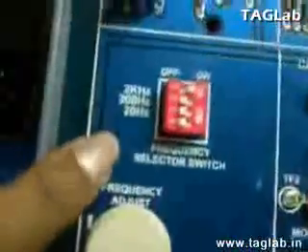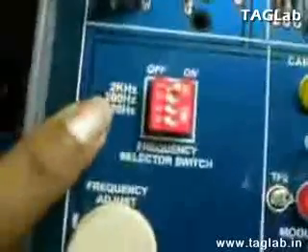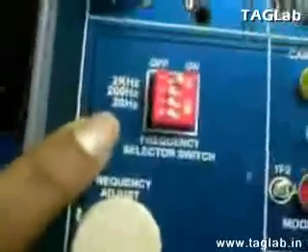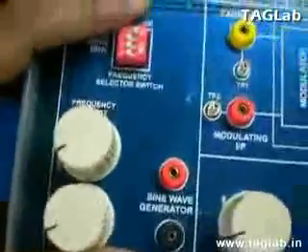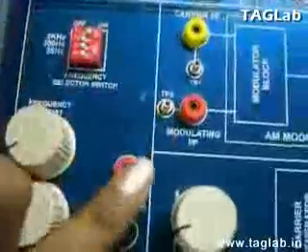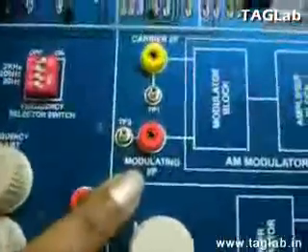The frequency selector switch has been given for 2 kHz, 200 Hz and 20 Hz. Then the frequency adjust and an amplitude adjust knob has been provided. This is basically the sine wave generator, which would be acting as the modulation input to the AM modulator circuit.